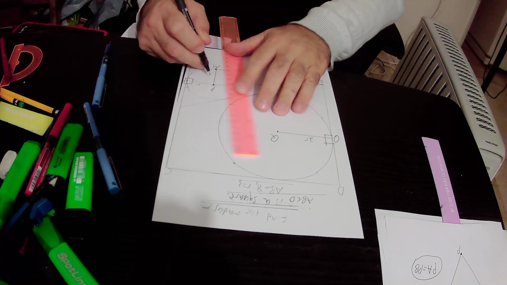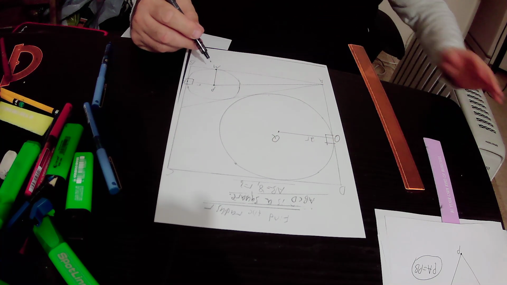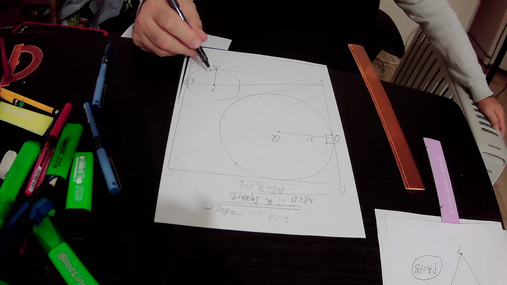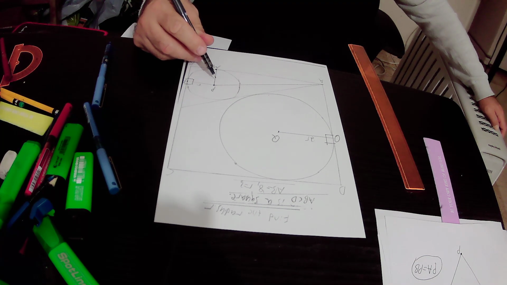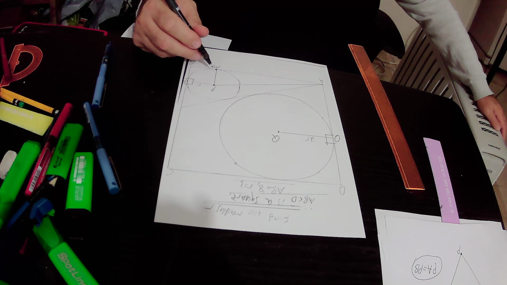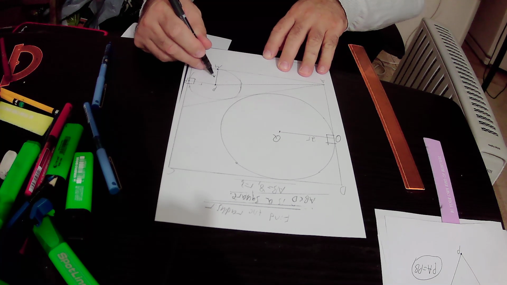Actually, line segment PM is the radius of this small circle. Why is PM the radius? Because line segment PM starts from the center of this small circle, that is to say point P, and ends at point M, a point on this small circle itself. Therefore, PM is the radius of this small circle, that is to say it equals R.